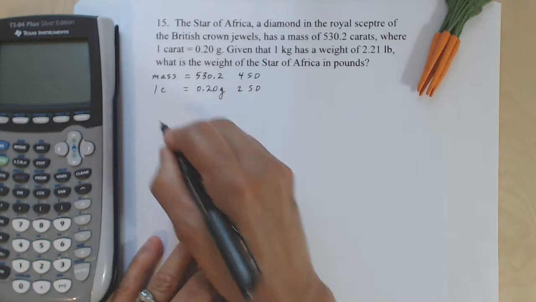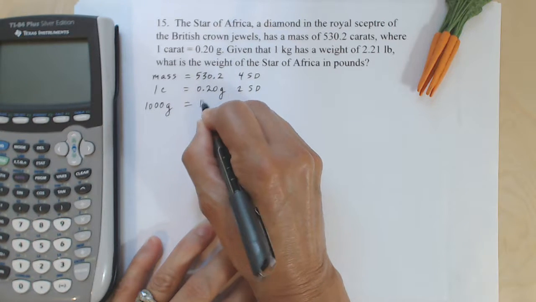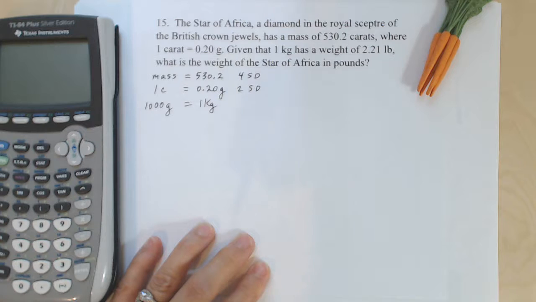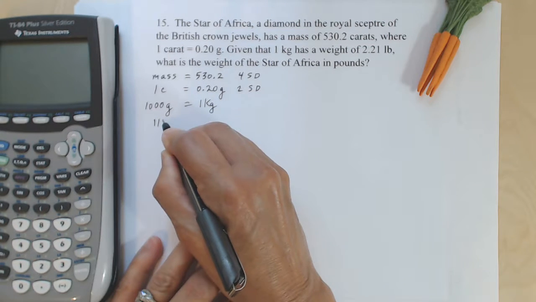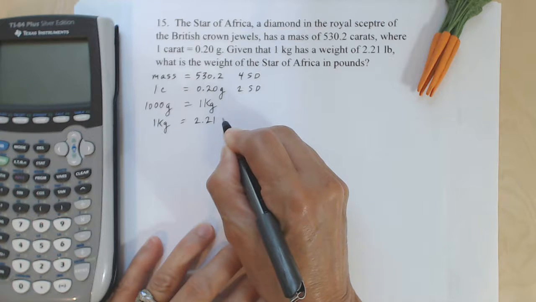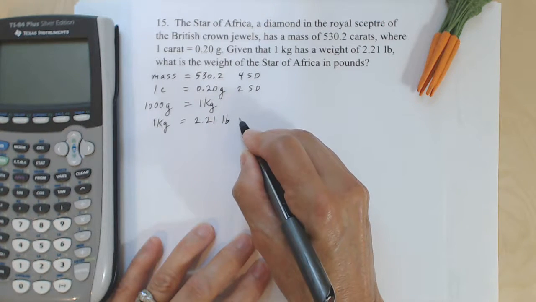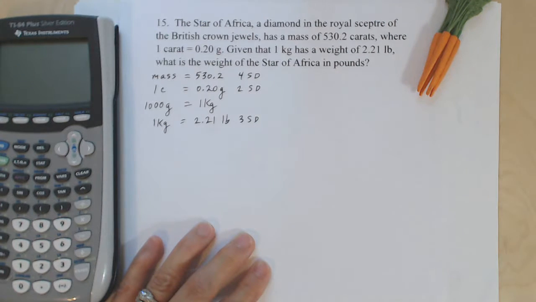We also know that 1,000 grams is equal to 1 kilogram, and we know that because we are told here that 1 kilogram is equal to 2.21 pounds. And we're going to make a note of the fact that that is 3 sig digs.